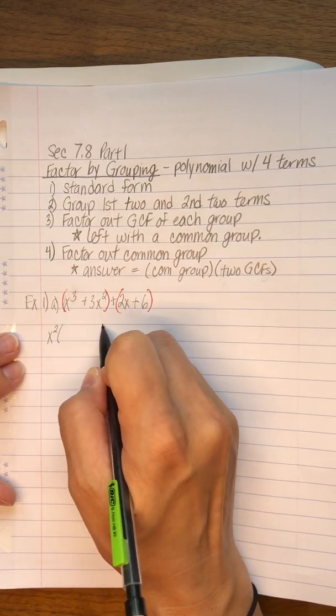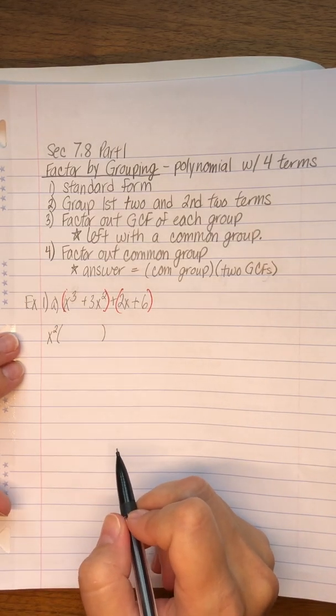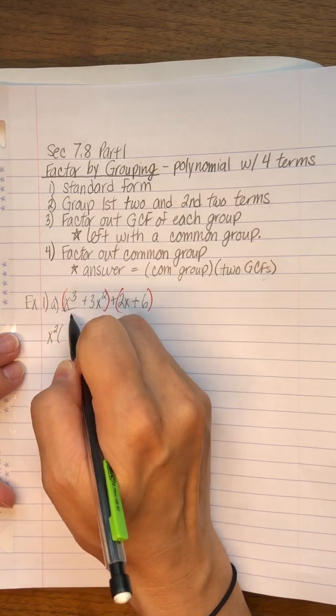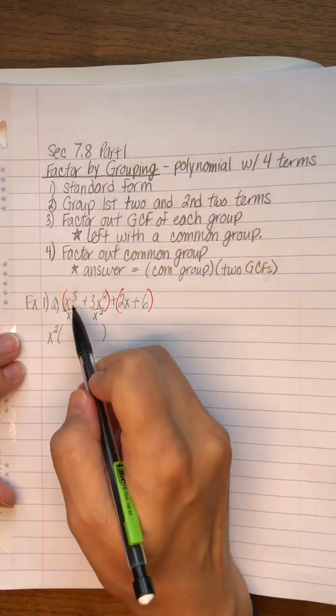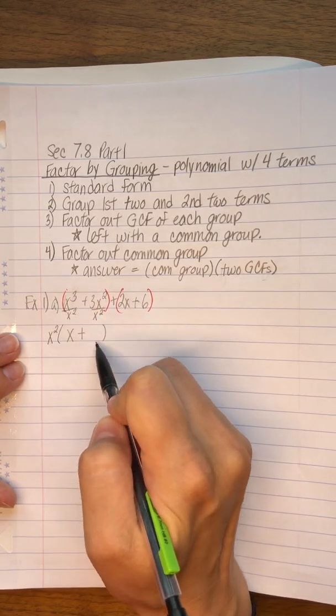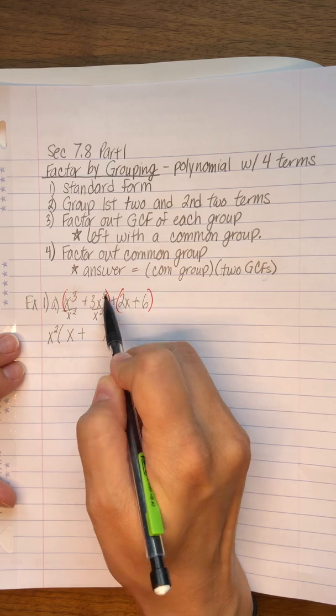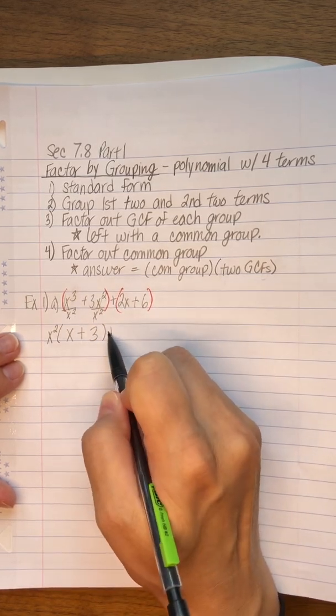Okay, we're going to say, what do we have left when we take out x squared? Remember, when you're taking out the GCF, you're technically dividing each term by x squared. So x cubed divided by x squared is x. Carry down your plus sign. 3x squared divided by x squared is just 3. Carry down this plus sign again.